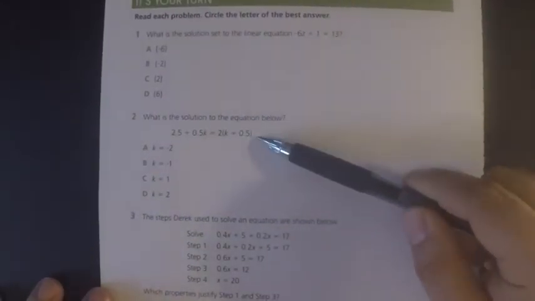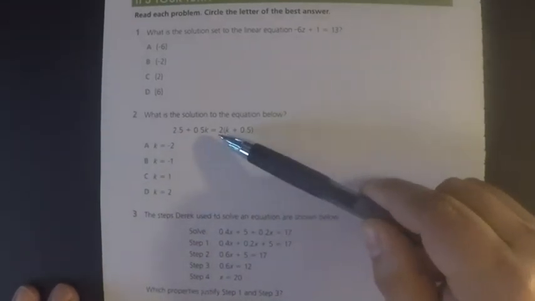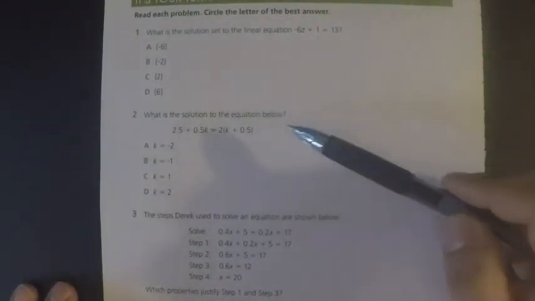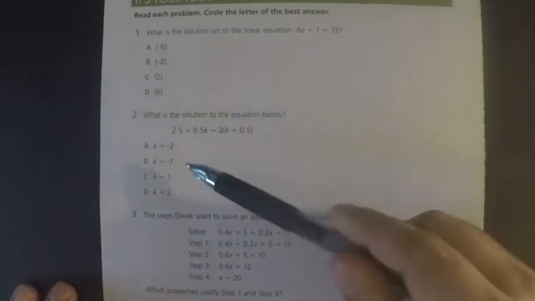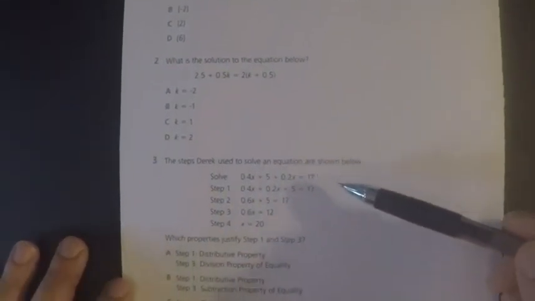So as you're going through the practice problems, number 1 isn't too bad, we're just solving this equation. Number 2 is again solving an equation, except we have parentheses, so we have to use the distributive property to get rid of our parentheses, then collect like terms and move our variable over to one side. Question 3, you're just looking at the different steps that they went through here. Then we have question 4.